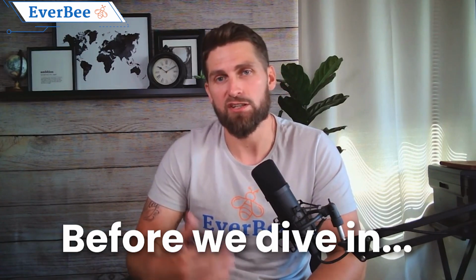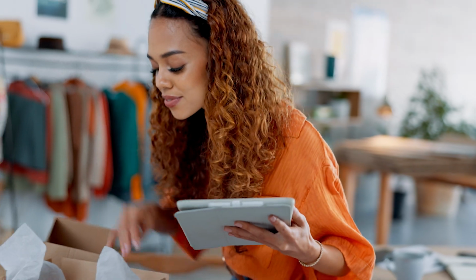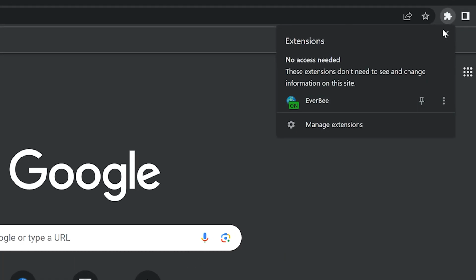Before we dive in, let me just mention that while EverBee does work with mobile on your phone or on your tablets or iPad, it is best used in Chrome as a Chrome browser extension. So for this tutorial, I'll primarily be sharing my screen using the Chrome extension, just because it's the best experience, but it does work with the other things as well.